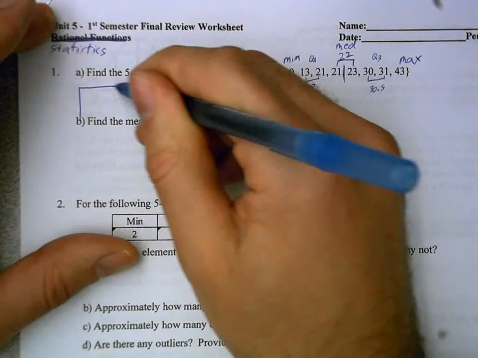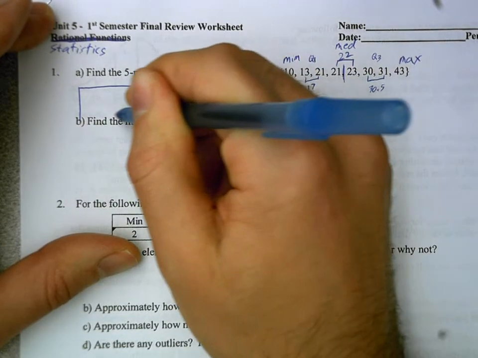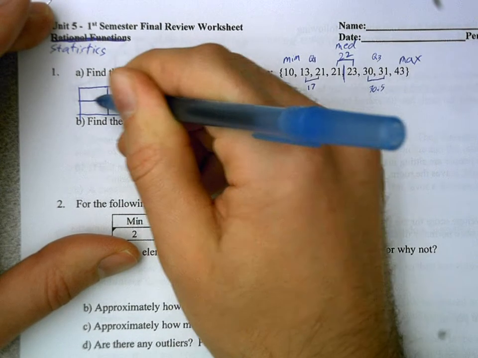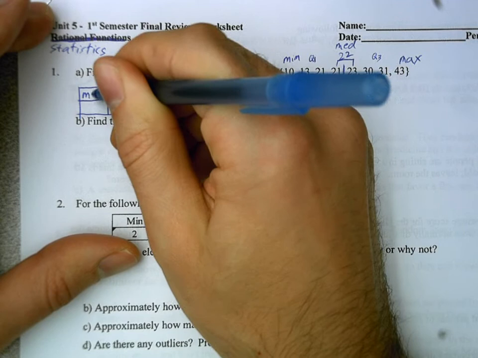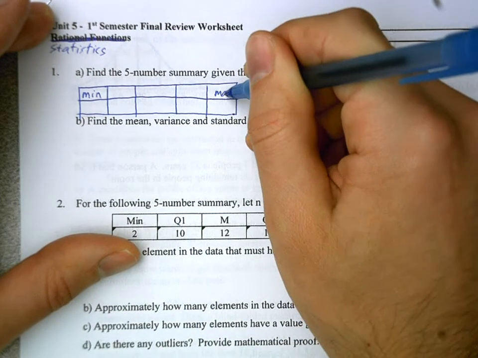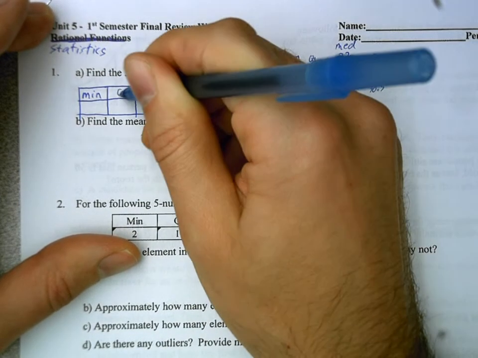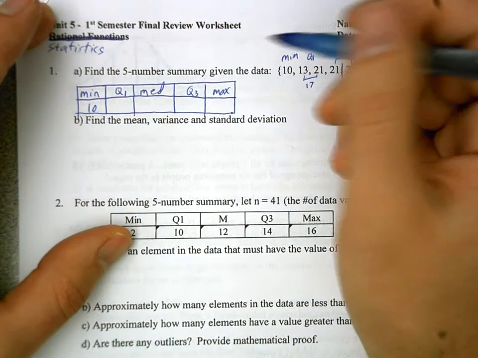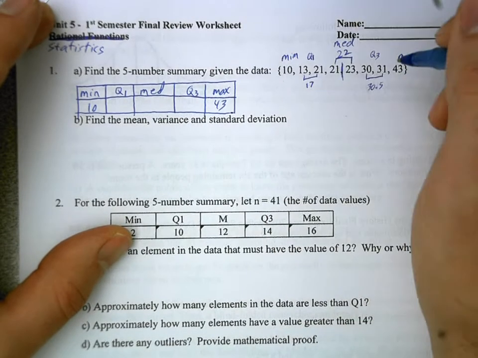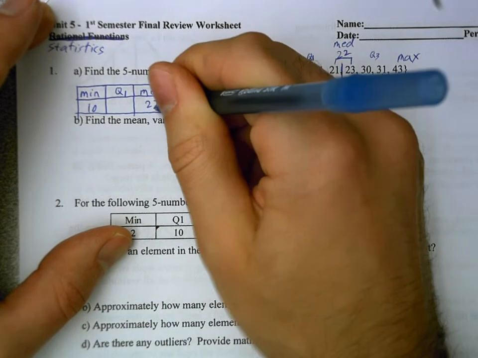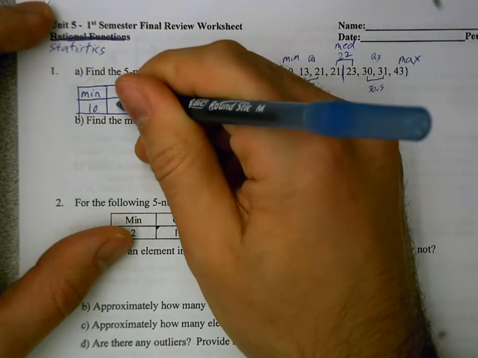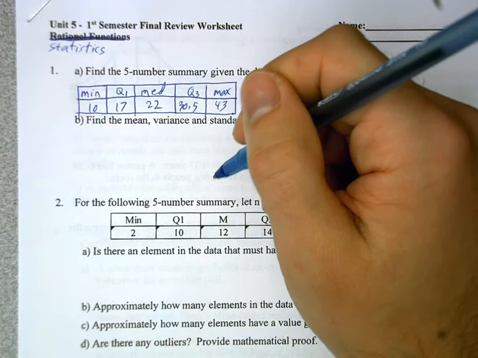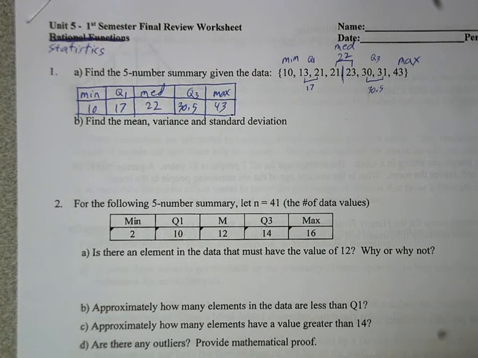So when I draw out my 5-number summary, I have minimum, max, median, Q1, Q3. Minimum's 10, maximum was 43, median was 22, Q1 was 17, Q3 was 30.5. Does anyone have any questions about finding that 5-number summary?